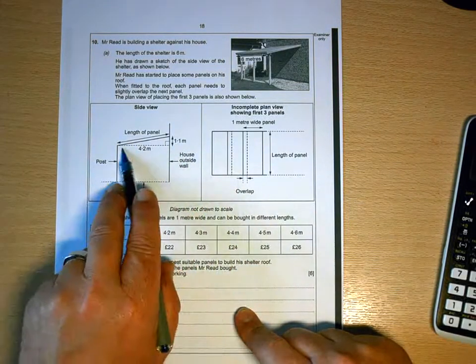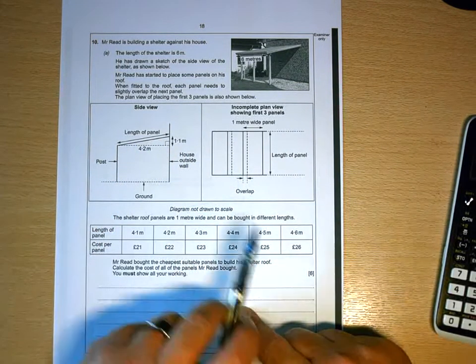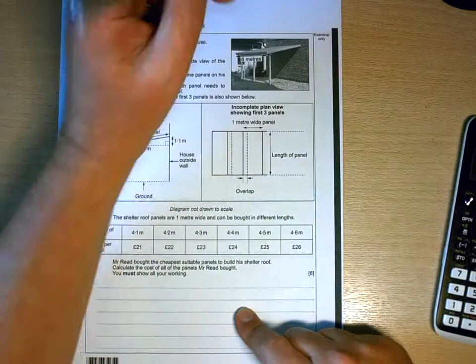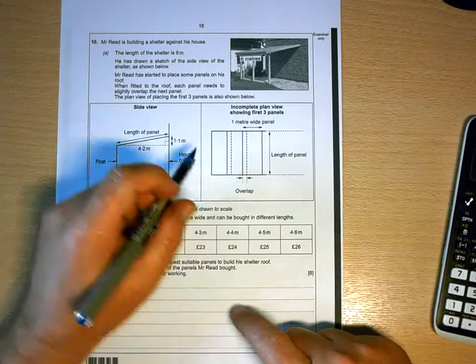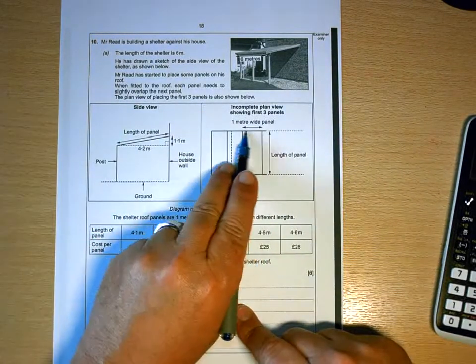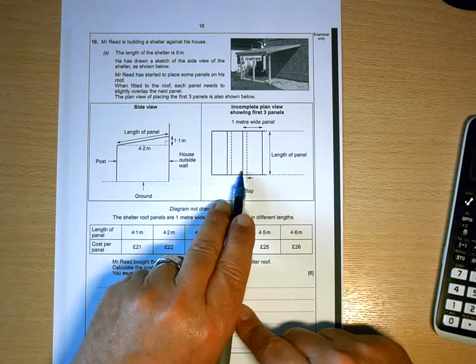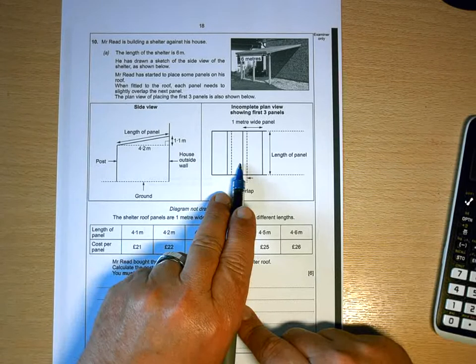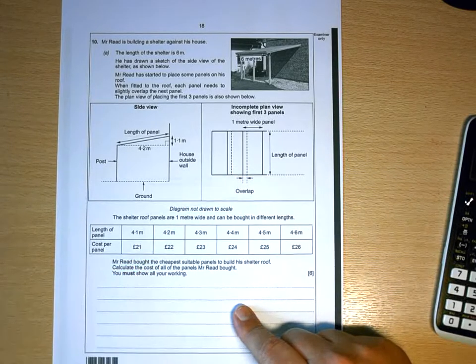And then the plan view is if you're flying above it and looking downwards. So if you're looking downwards at that, you can see here that there are 3 panels there. That's the first one, and then we've got a little bit of overlap so that there's no gap that the rain can fall through. Diagram not drawn to scale, so I can't measure anything.